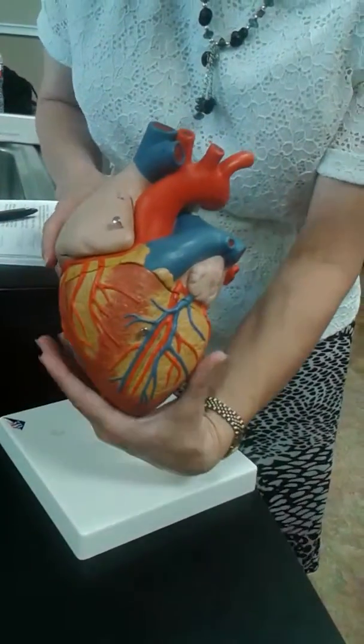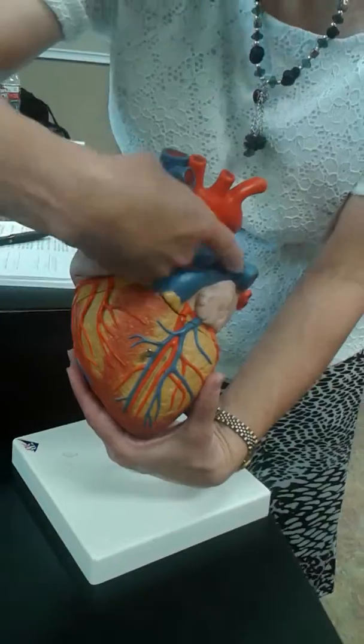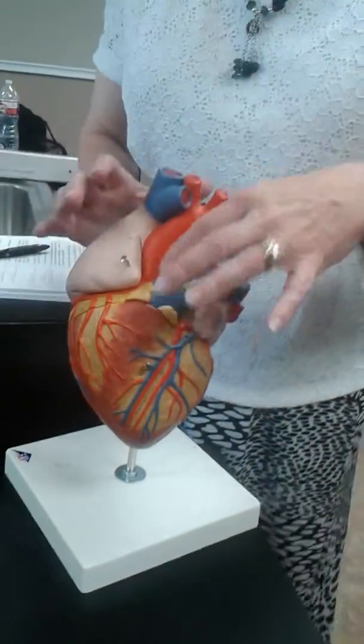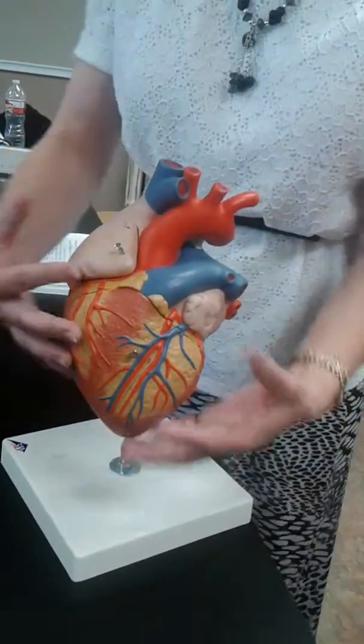My hand here, and this tells me this is the front because the pulmonary artery is coming out at an angle and it's always in the front. So if you find the pulmonary artery at the very front going out at an angle, you know you've got the front of the heart.